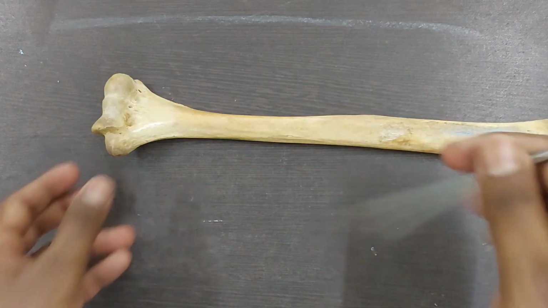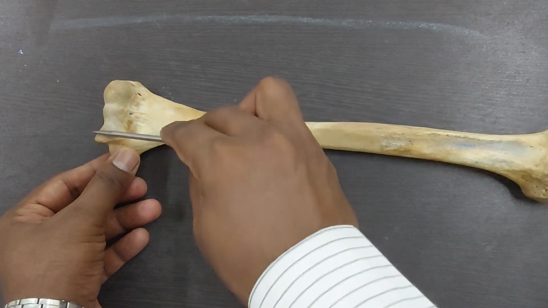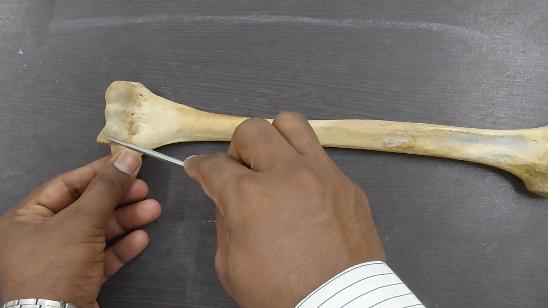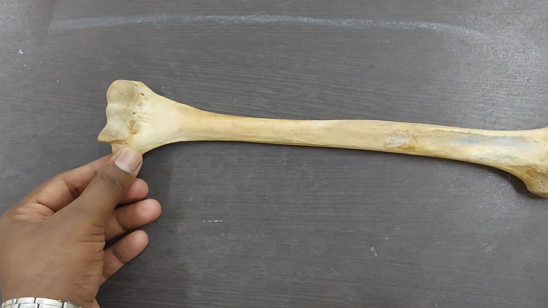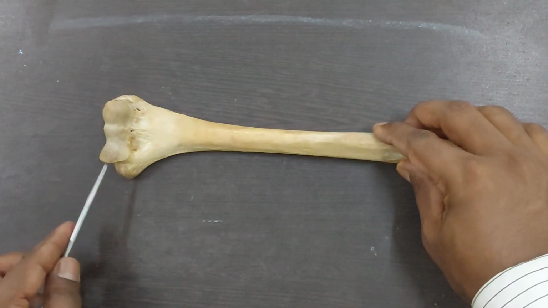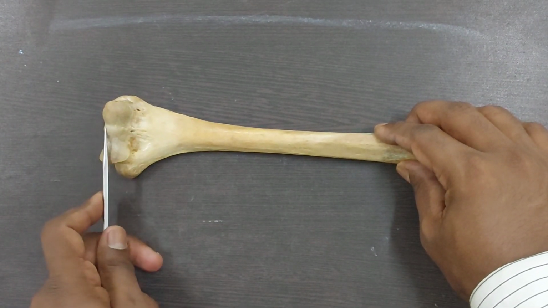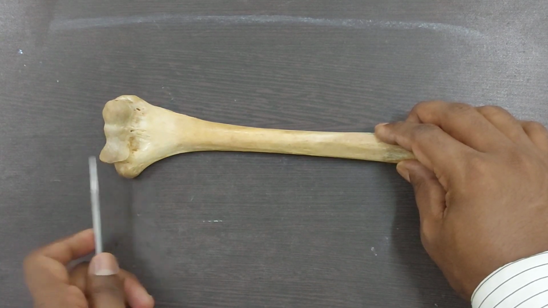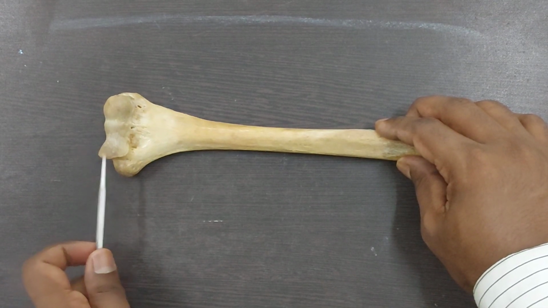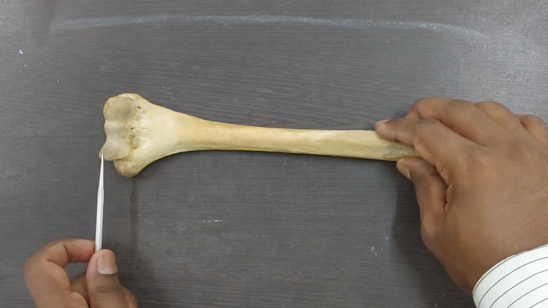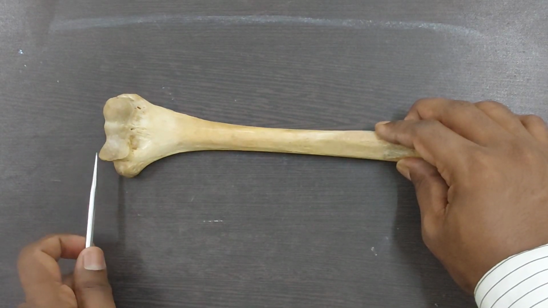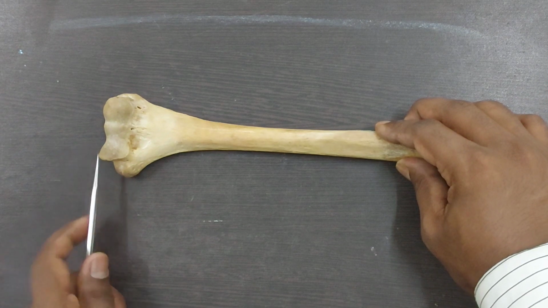Then if you see the trochlea, it's a pulley shaped trochlea. It has got two margins. You can see the lateral margin and the medial margin, and the medial flange of the trochlea. Medial flange of the trochlea projects 6 mm lower than the lateral one. This is the lateral flange and this is the medial flange. So this is the reason for the carrying angle.